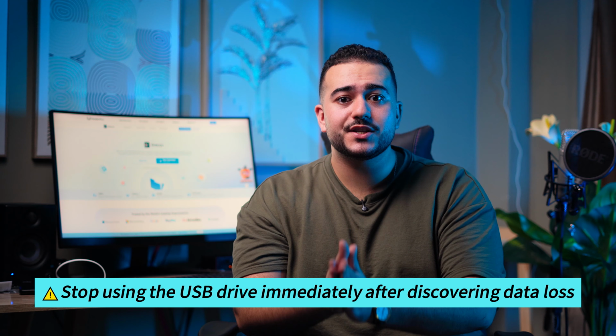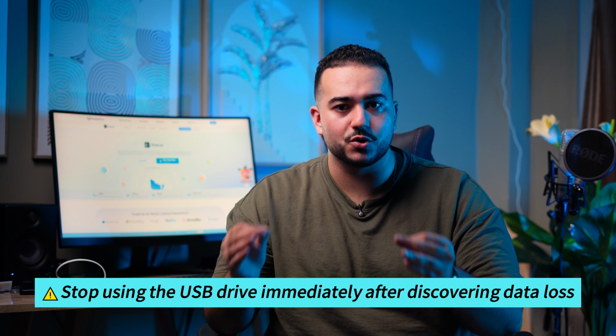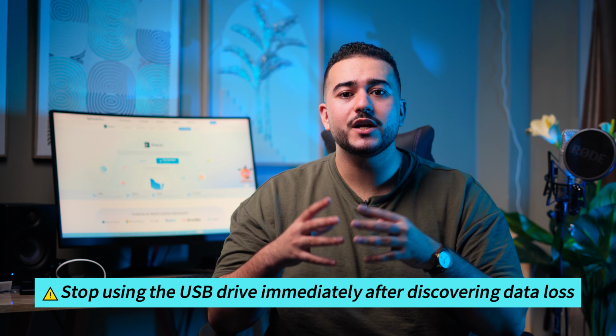Key reminder, most data is just marked for overwriting. It's recoverable until new files replace it. So, golden rule: as soon as you notice data loss, unplug the USB and stop saving to it. Otherwise, recovery chances plummet. Remember this.